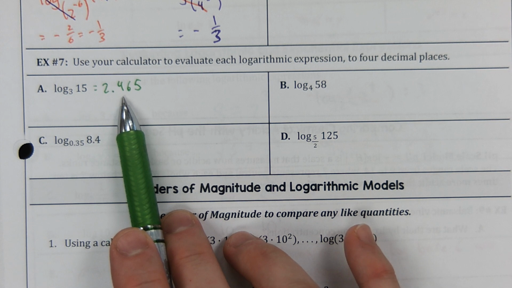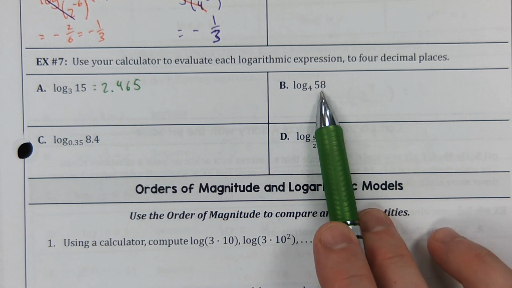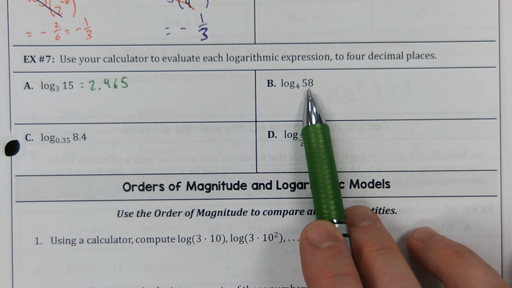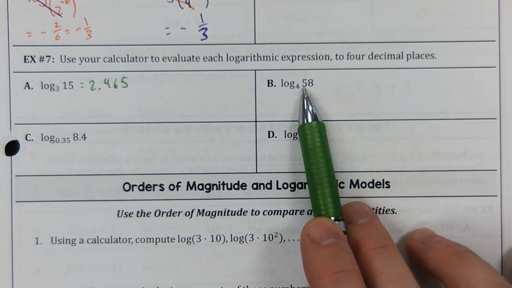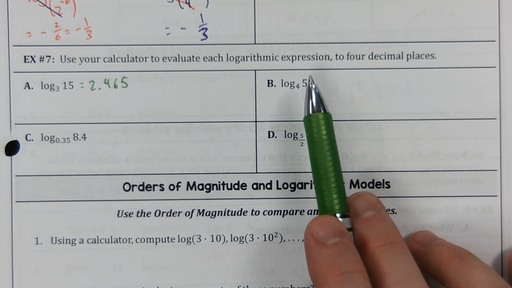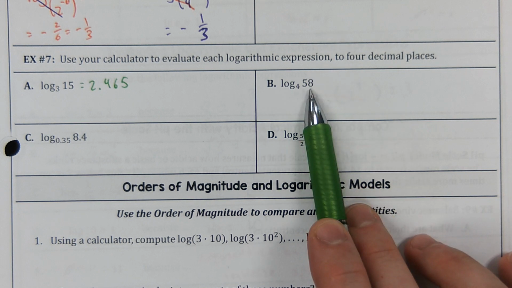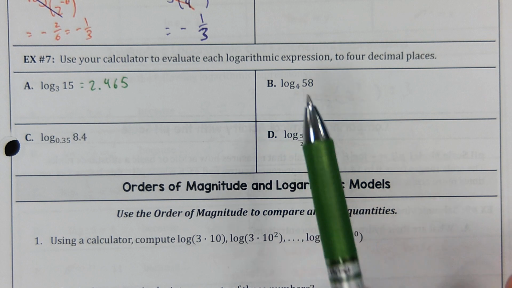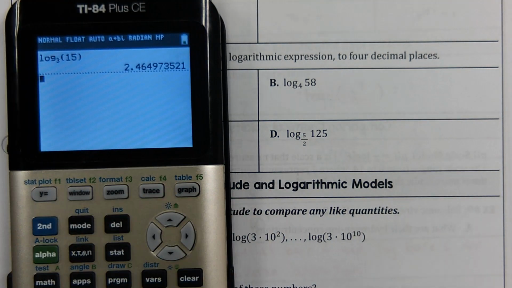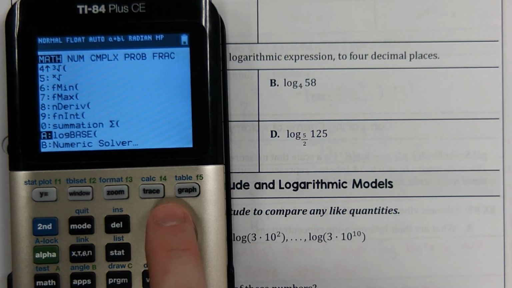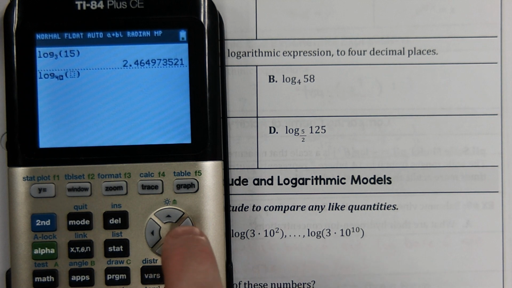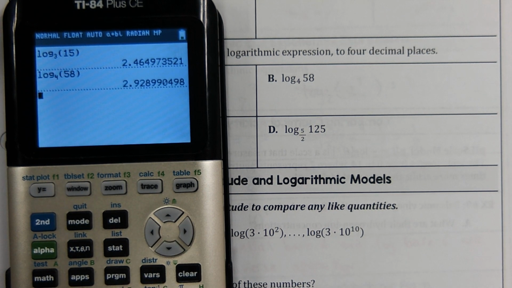Let's see if we could predict what 2 integers this one's between without our calculator. He says 2 and 3. 4 squared is 16. This is bigger than 16. 4 cubed is 64. This is smaller than 64. So clearly this answer is going to be between 2 and 3. 2.929.